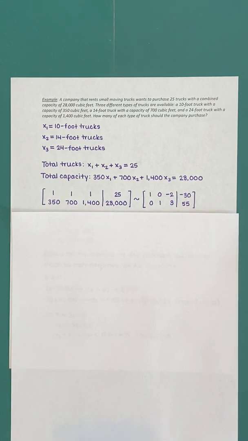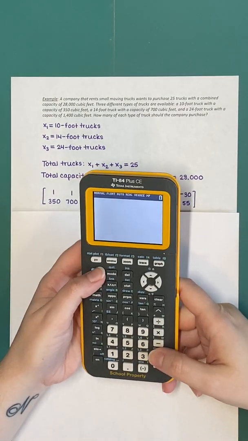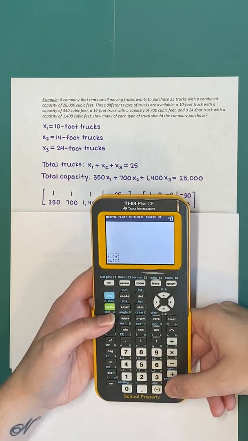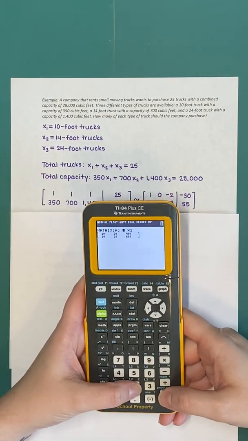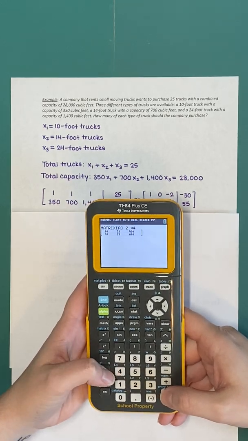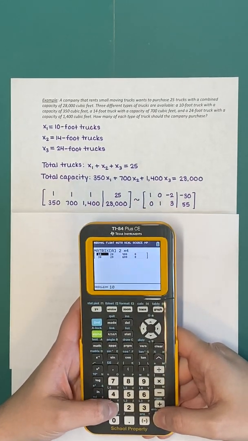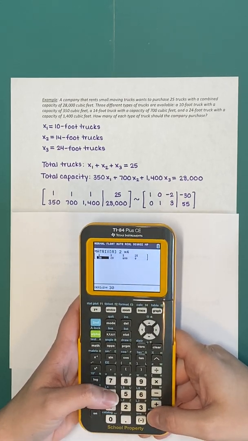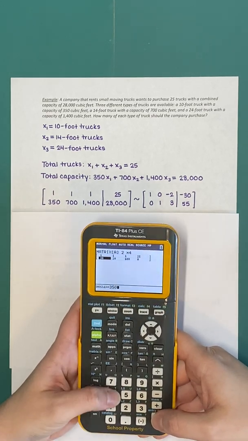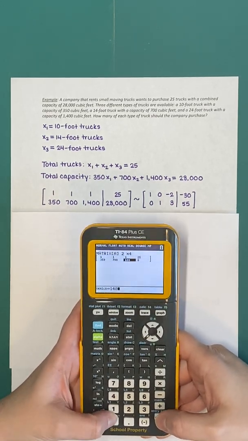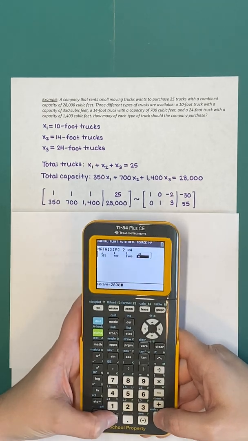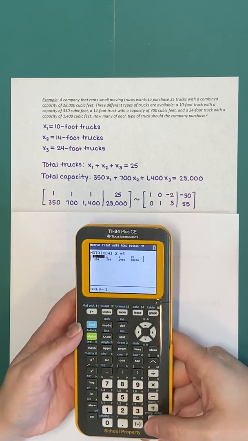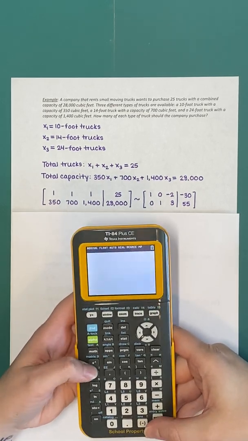So let's type that in and let's reduce that. So I'm going to go back into my matrix menu, edit, and I'm going to just write over this one. So now we have 2 rows and 4 columns. So across the first row, we have 1, 1, 1, and then 25. And then the next row is 350, and then 700, 1,400, and 28,000. Okay, double check your entries, make sure that looks right. And then you want to reduce that.